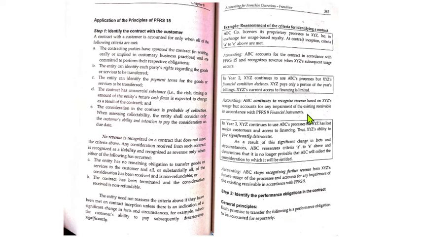So, when we look at the collection, there is a probability that it cannot be collected, doon natin ini-incorporate yung recognition of impairment. Kaya yun yung tinutukoy niya dito.